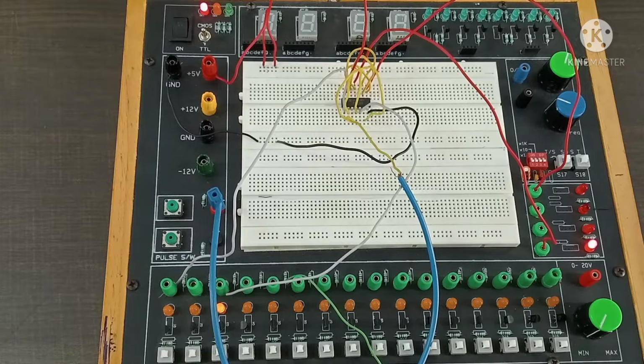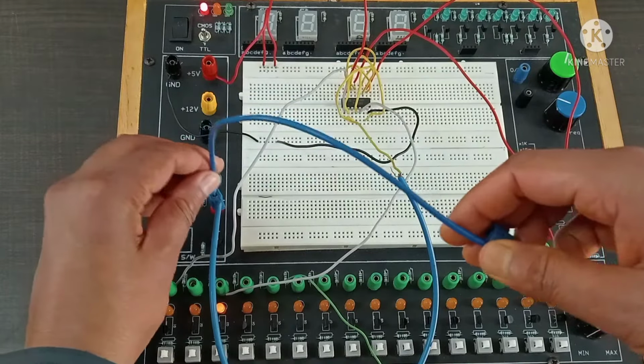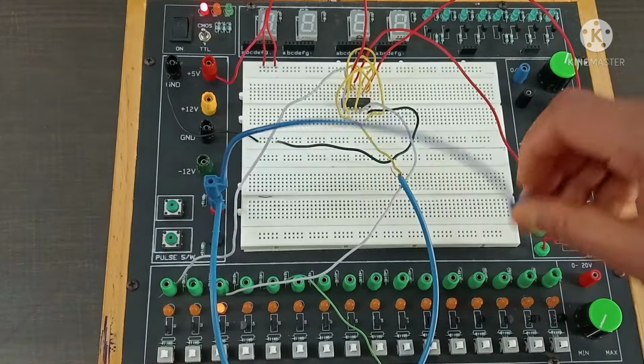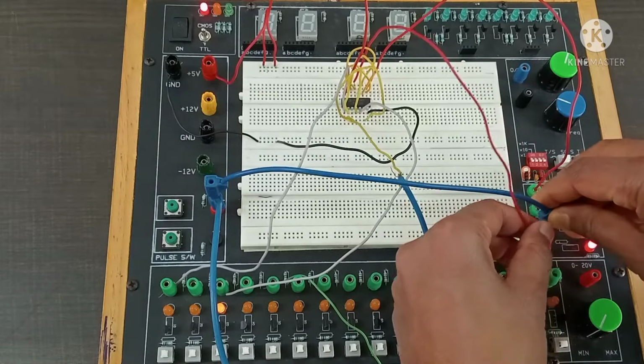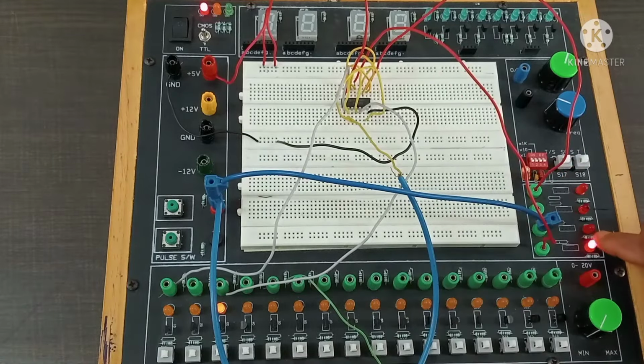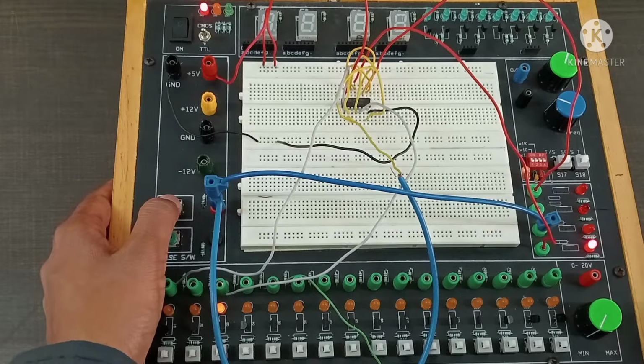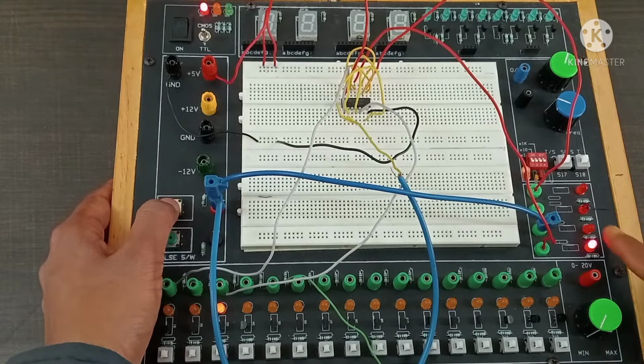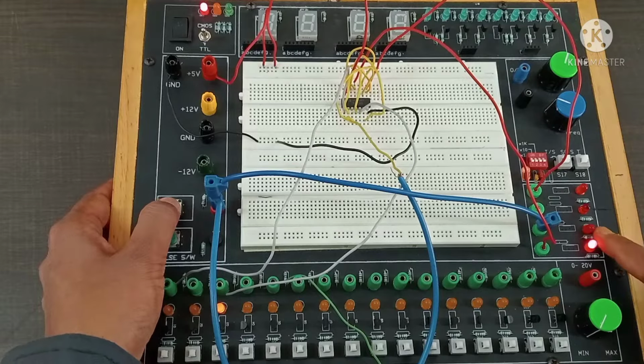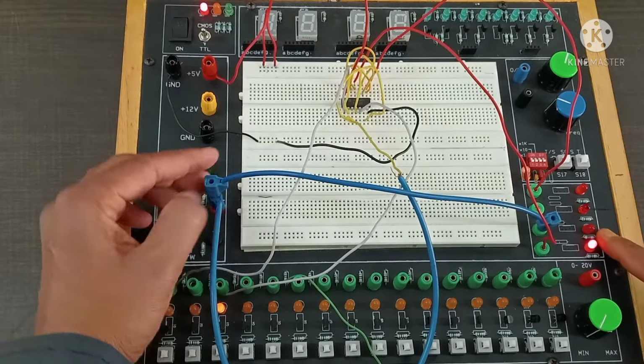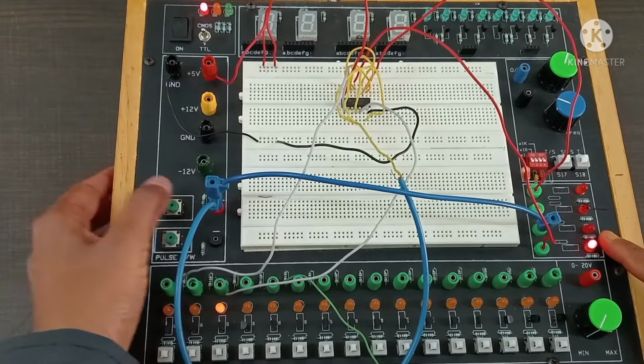You can see I'm connecting this here, the second from the bottom. This one is the clock. Now if I press, the clock did not work. Wait a minute, it is not working.